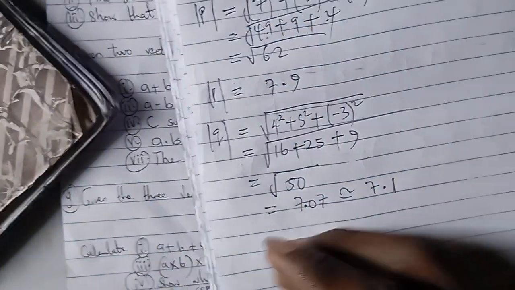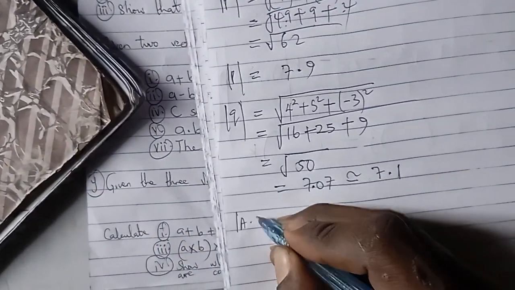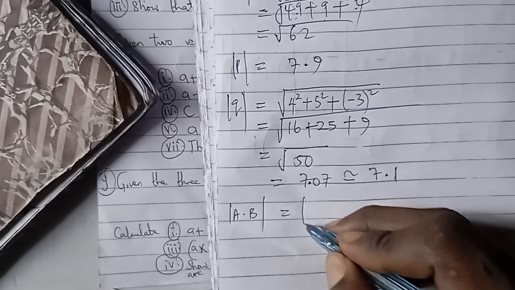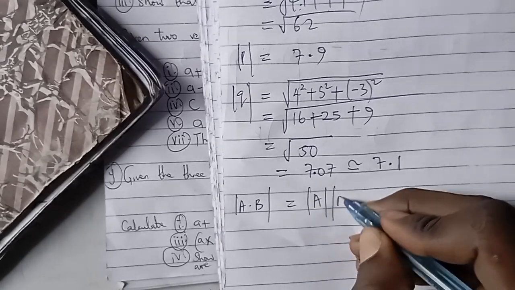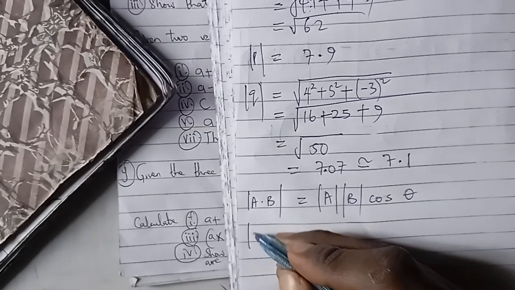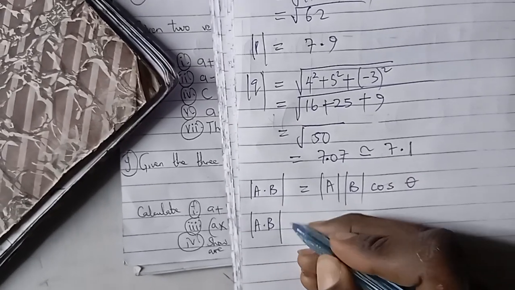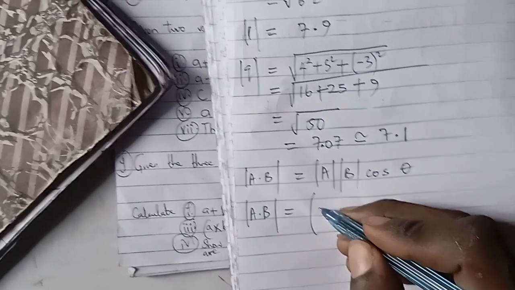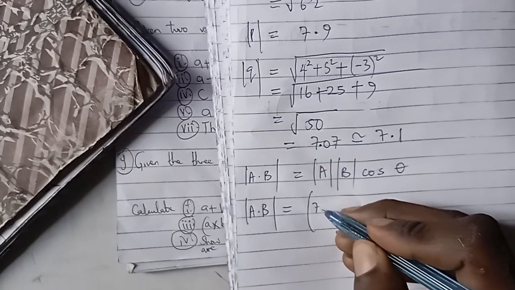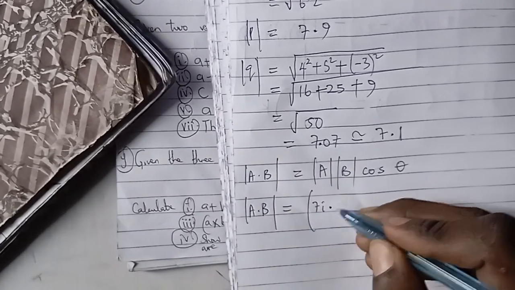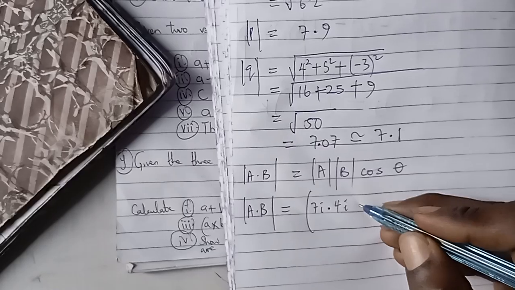So to find the scalar product, I'll remember that A dot B is the same thing as saying magnitude of A, magnitude of B, cos theta. And A dot B itself is equal to 7I dot 4I.